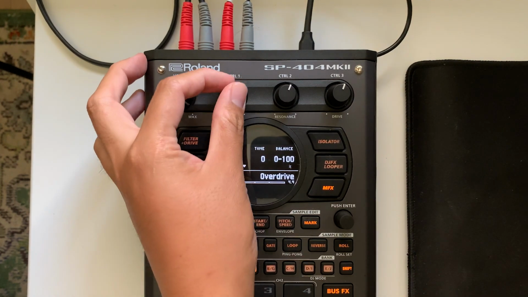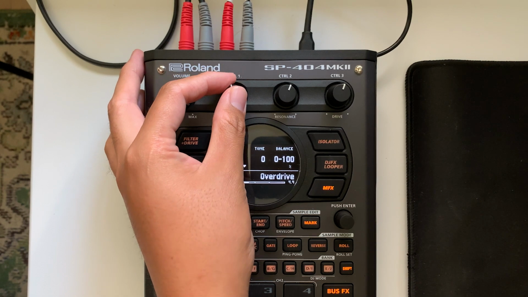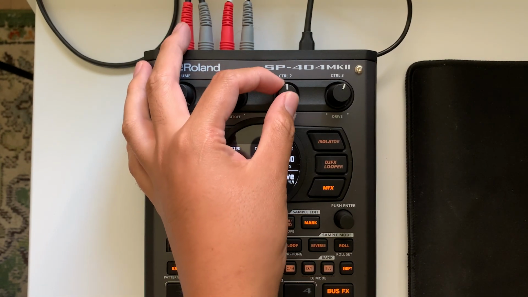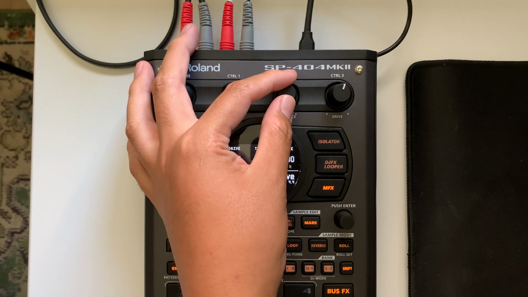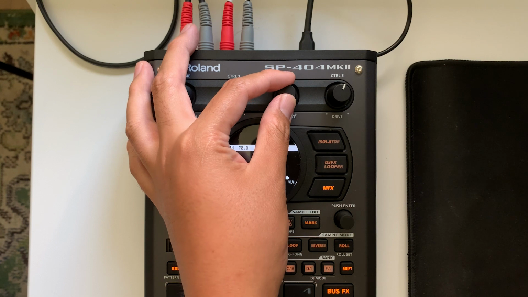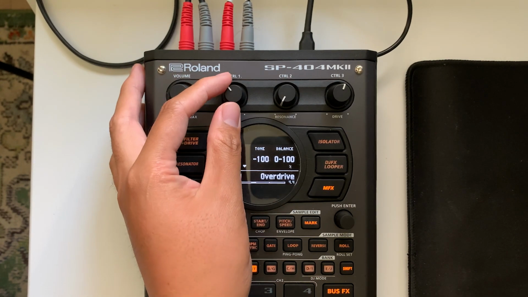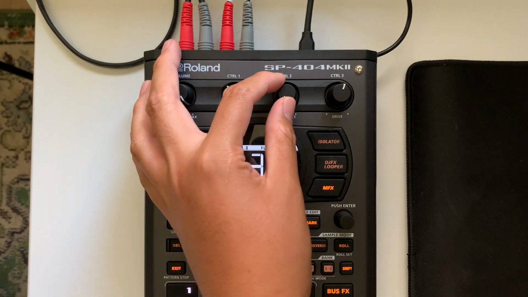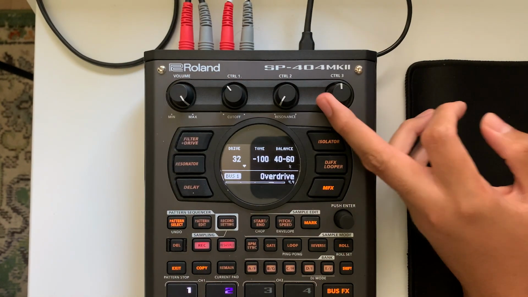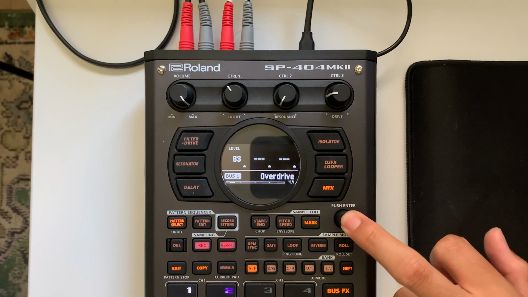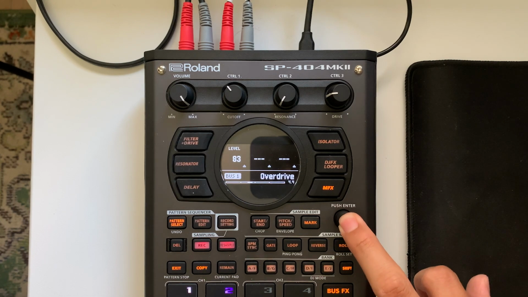you have drive, which is just the amount of distortion. Tone, which just sets the tone. The larger the tone, the higher emphasis on the high frequency range. The smaller, the more on the low end. So if you go into the negatives, it's going to affect the low end more. Balance is going to be, of course, the mix knob again. And then on the other side, you only have level, which is just the volume of the effect sound. So pretty simple overdrive, pretty cool.